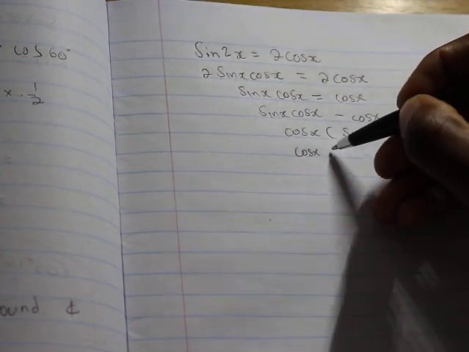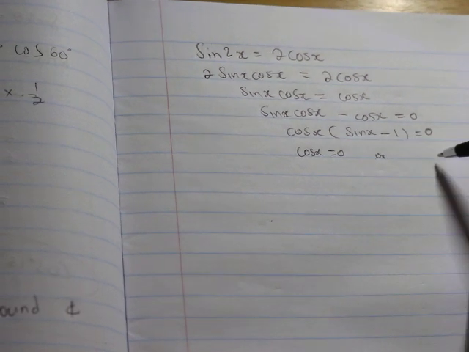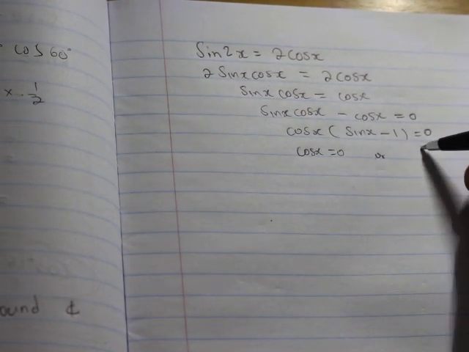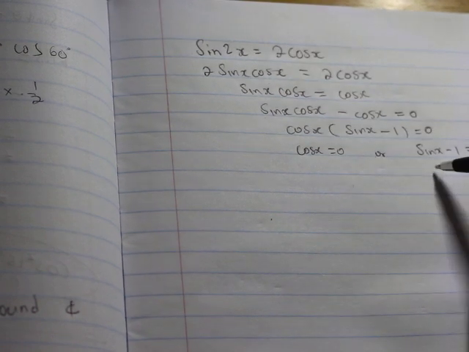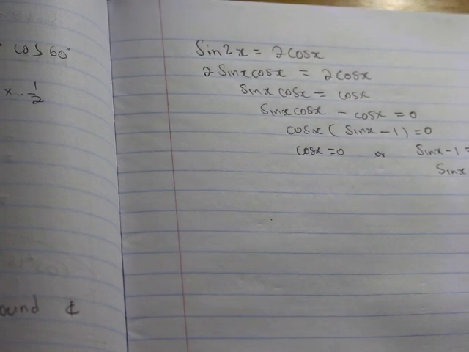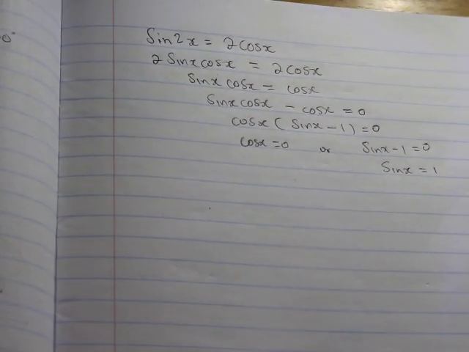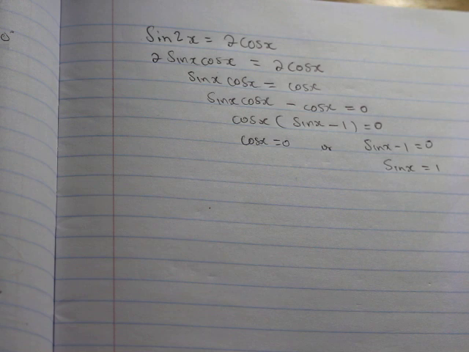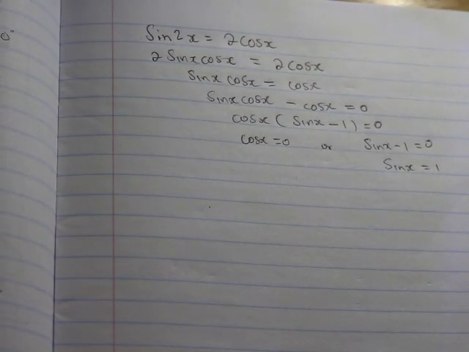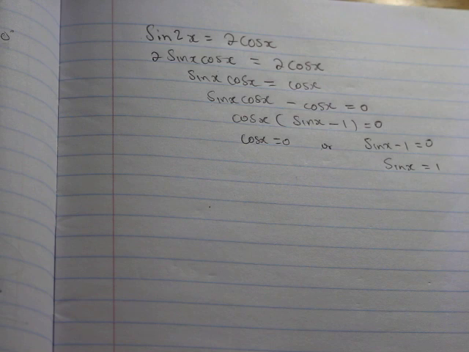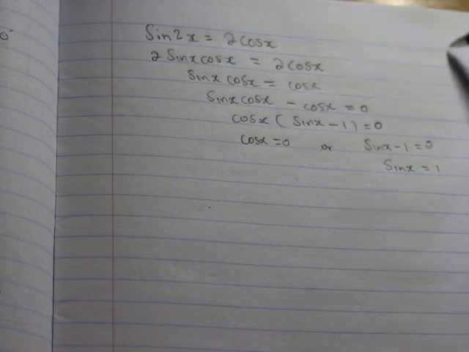So cosine of x is equal to 0, or the sine of x minus 1 is equal to 0. So simplify here, sine of x is equal to 1. Alright, so now we're ready to proceed. Okay, so remember what I said. If it's 0, the assumption is that it's positive. So in which quadrant is our cosine positive?